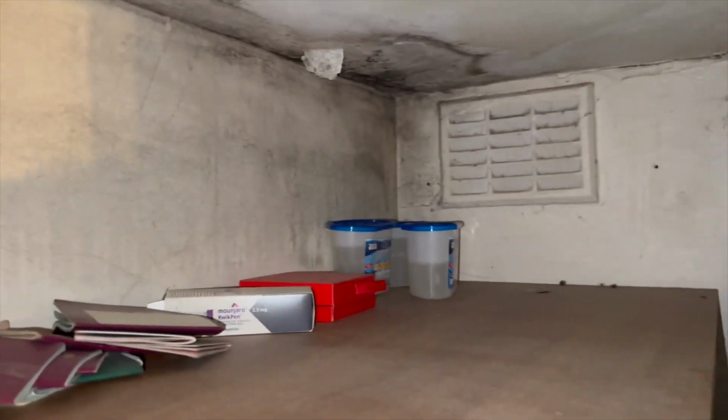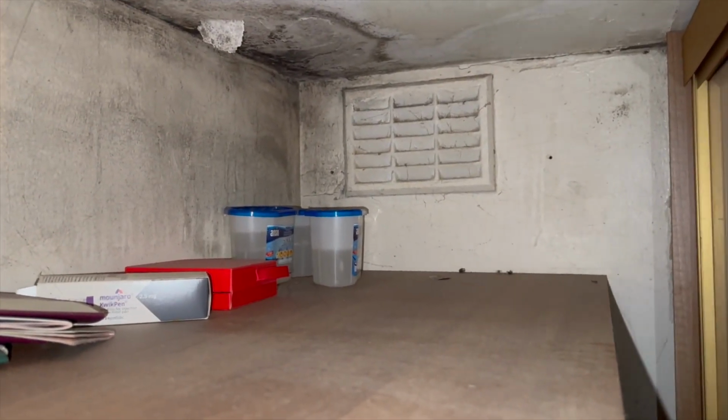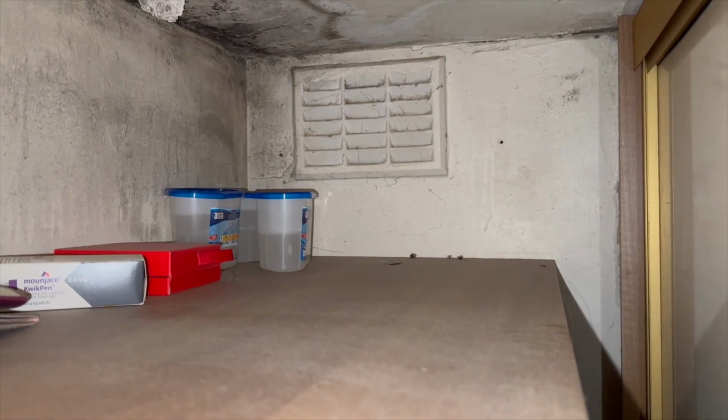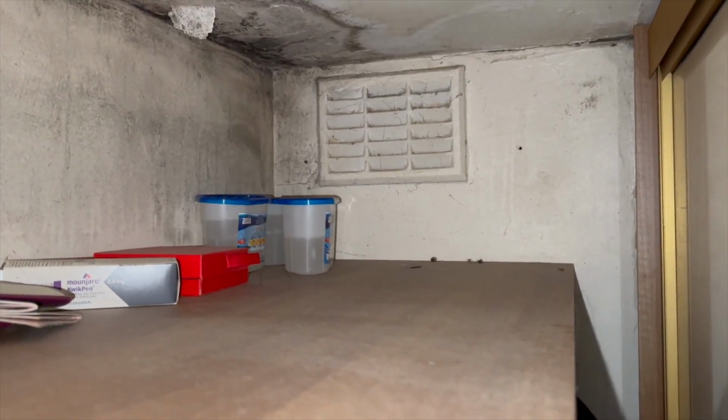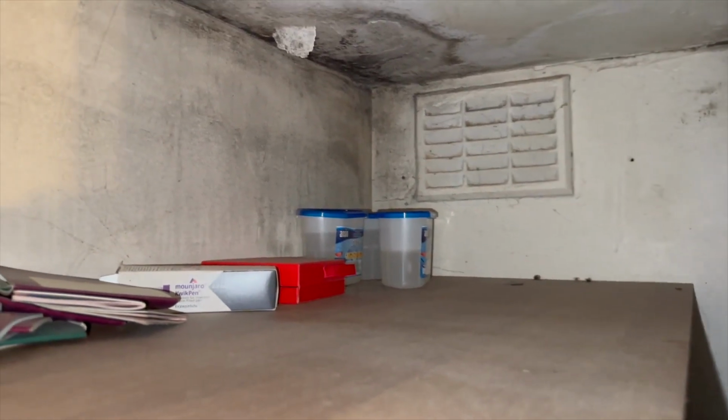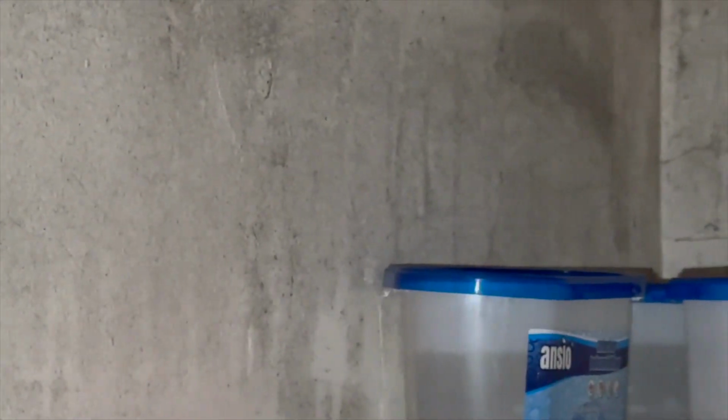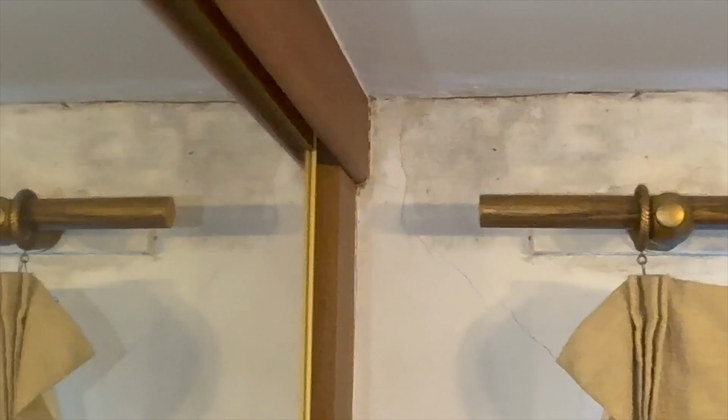So let's just have a look. There's a passive vent, but you won't get any benefit from that because it's in a cupboard. We actually need to block it. You can see that there's condensation dribble marks. So this property has been insulated. It's got cavity walls. It's a 1950s property.